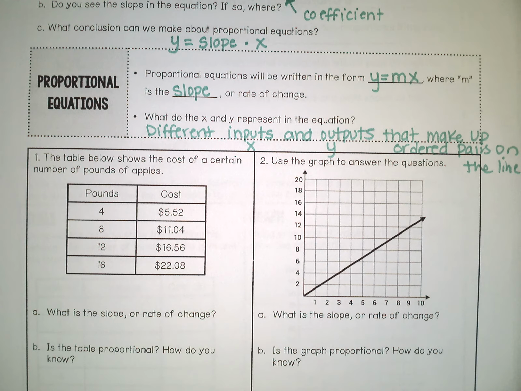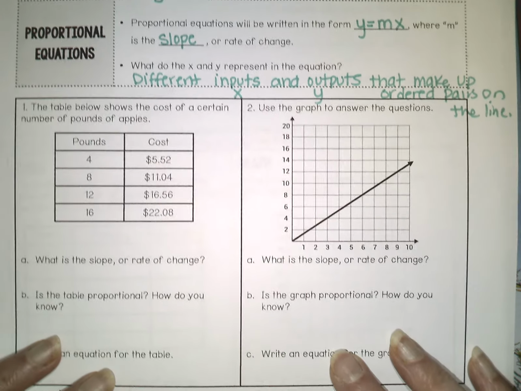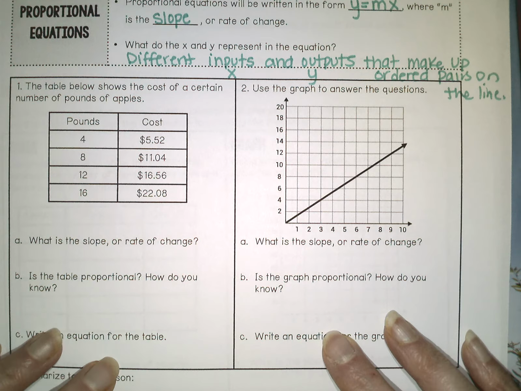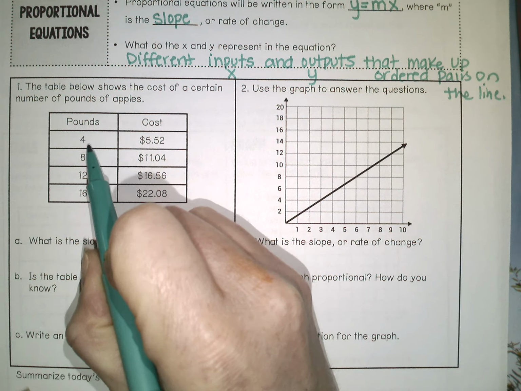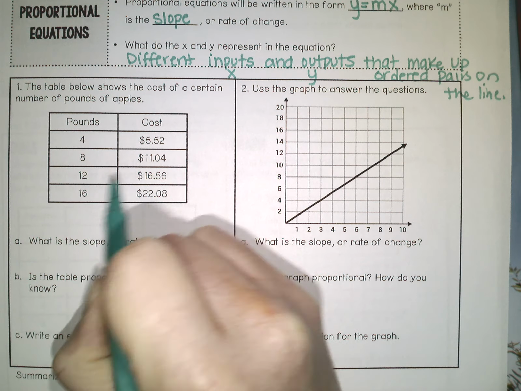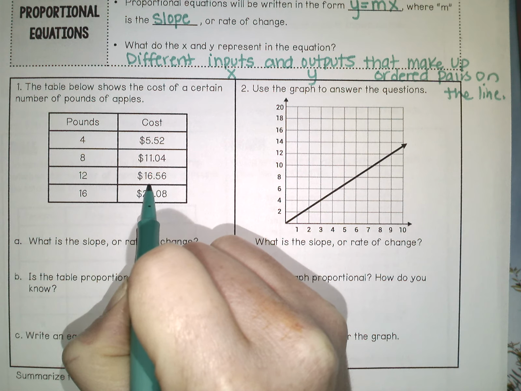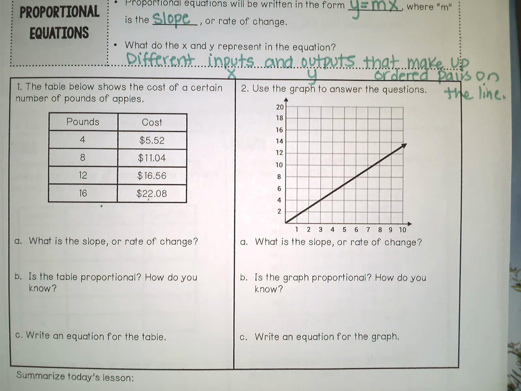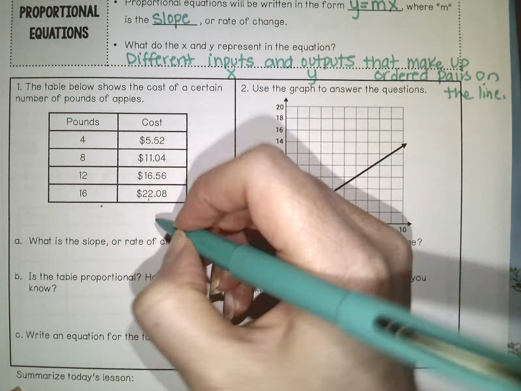So let's take a look at this table. Okay? This shows the cost of a certain number of pounds of apples. So 4 pounds of apples cost $5.52, 8 pounds cost $11.04, 12 pounds cost $16.56, 16 pounds cost $22.08. So what is my slope here?